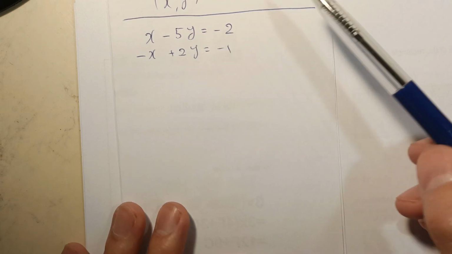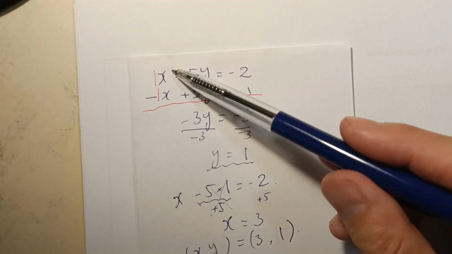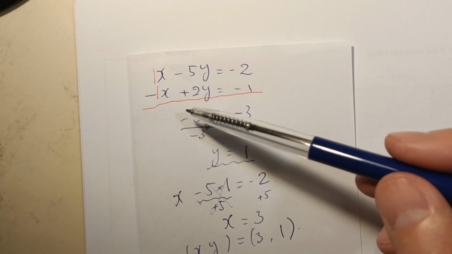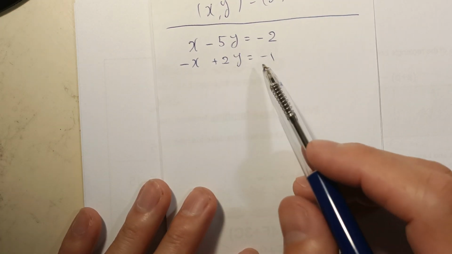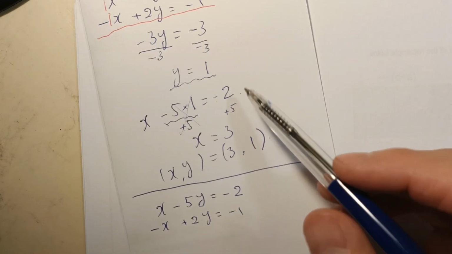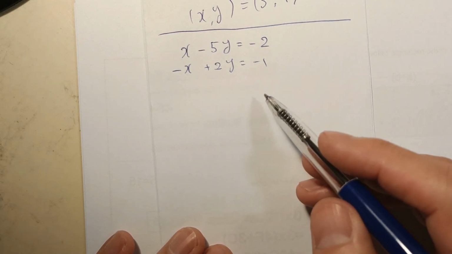To solve this one, we eliminate one of the variables by adding or subtracting. But there is another way to get the single linear equation like this, by substitution.